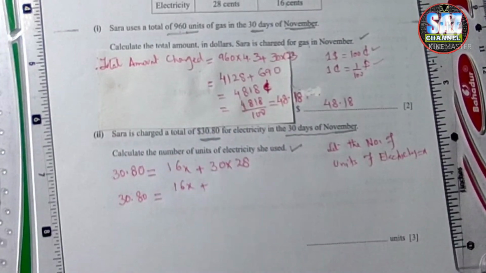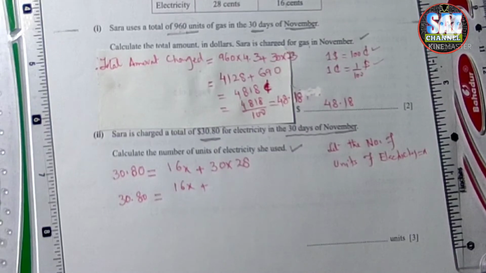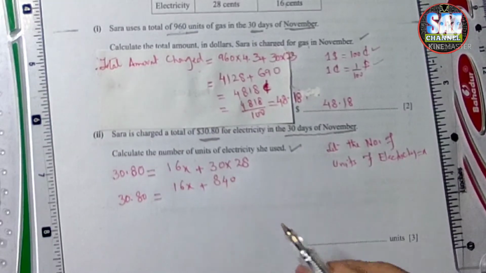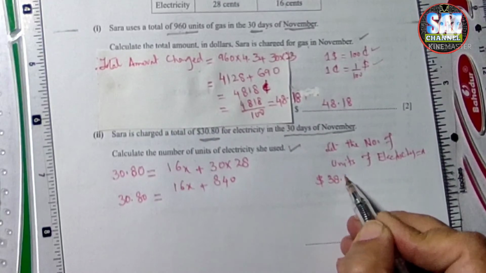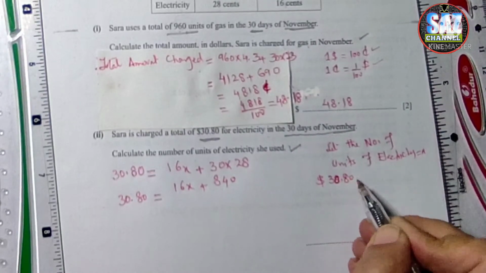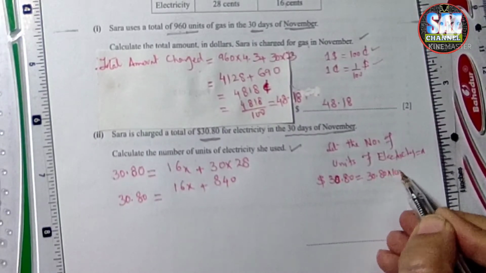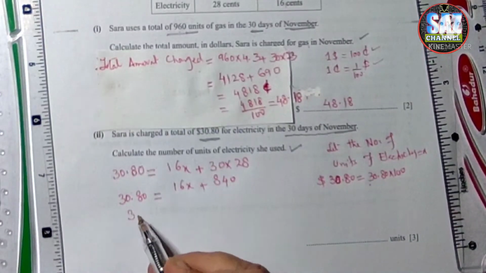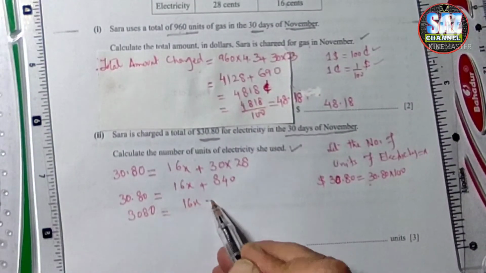So in the next step I will be converting this 30.80 by simply multiplying it by 100 into cents. 30 multiplied by 28 gives me 840. Now 30.80 dollars will be equal to 30.80 multiplied by 100. Okay, and this will give me 3080 equals to 16x plus 840.